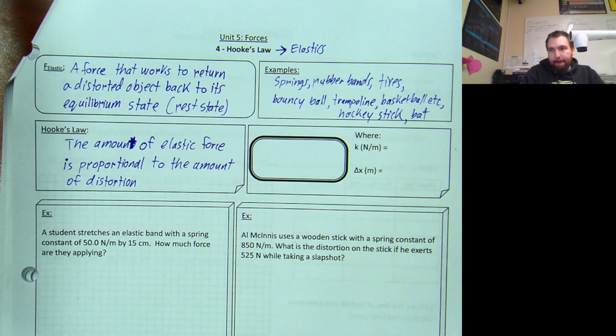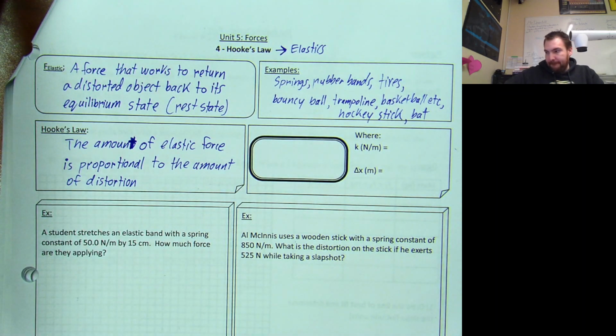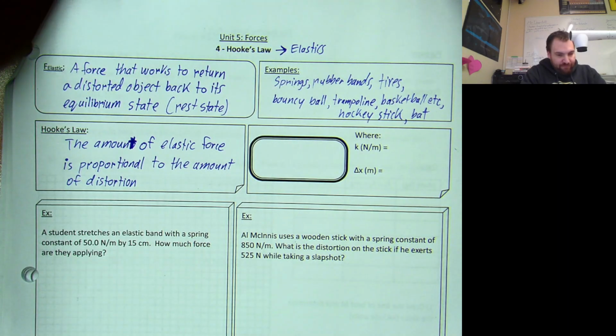So basically, the amount of elasticity that's available is directly related to the amount of distortion. I can't remember exactly what distortion means, but I think it has something to do with what's being pulled. Kind of.